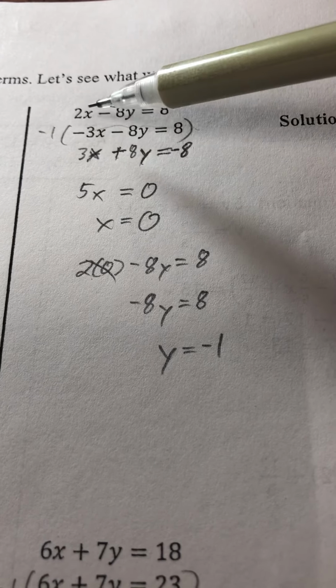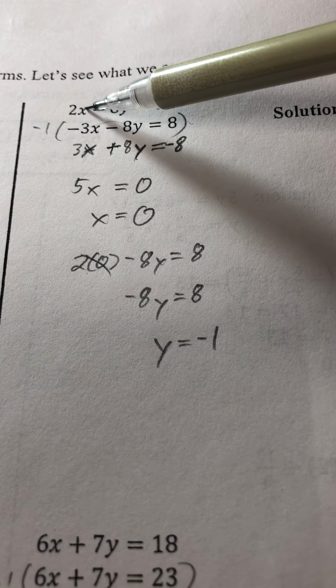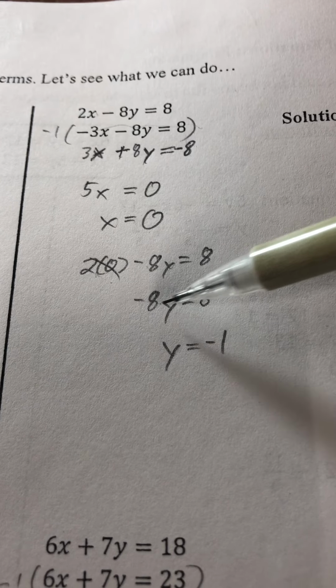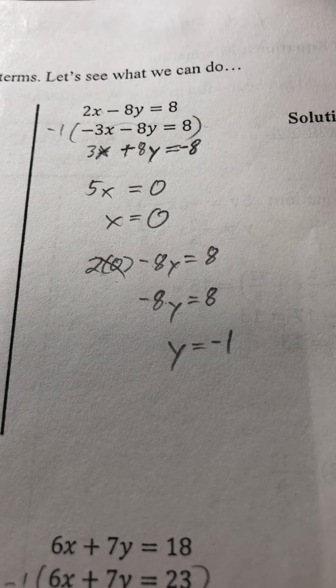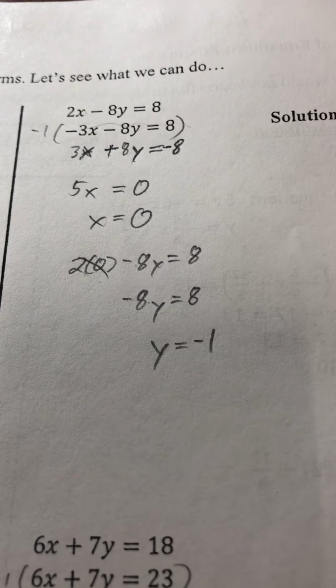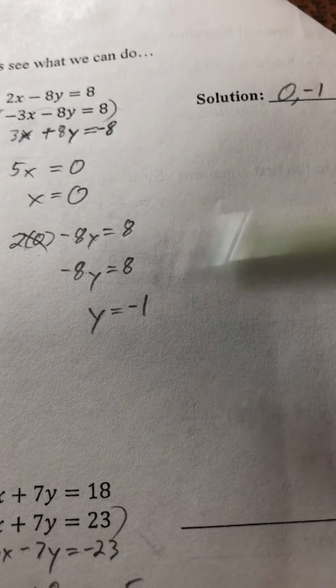When I plug in 0 in the first one, I end up with 2 times 0, which is 0. So I have -8y equals 8, and 8 divided by -8 is -1. So my solution is 0, -1.